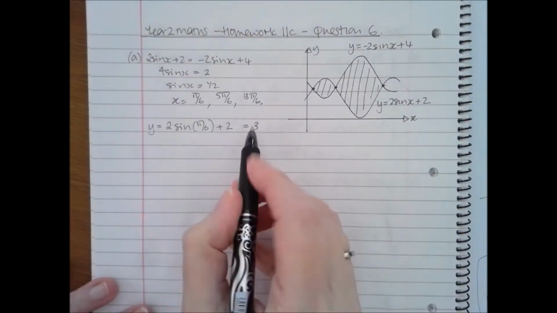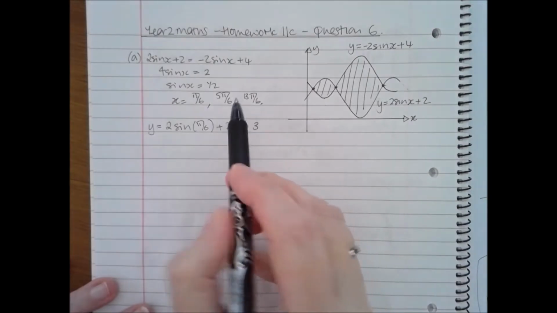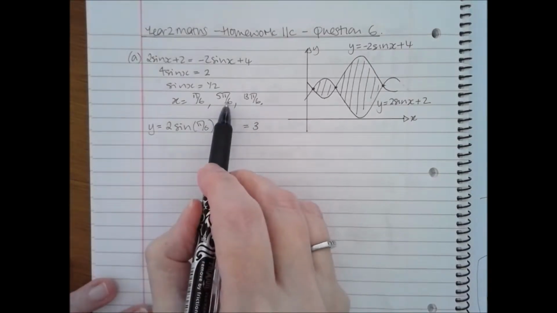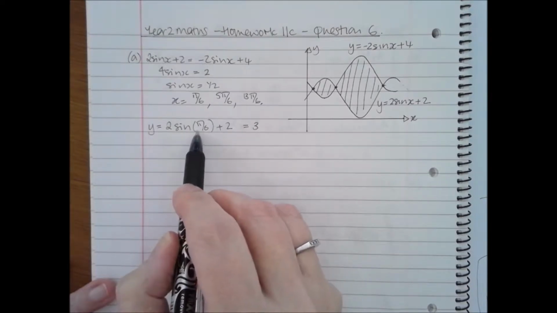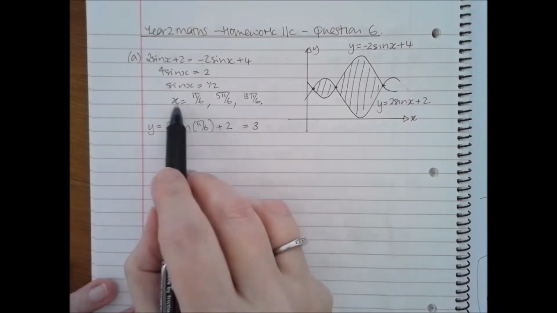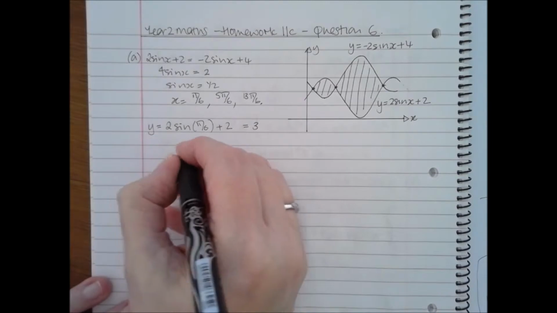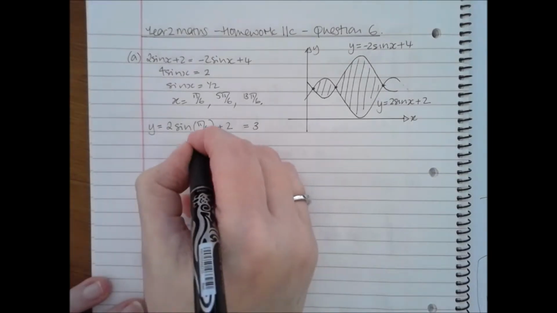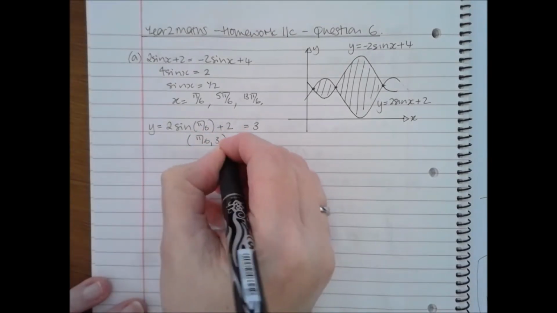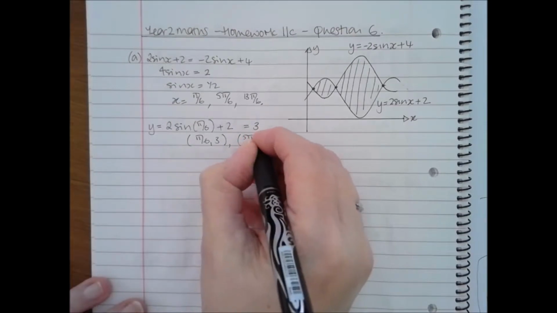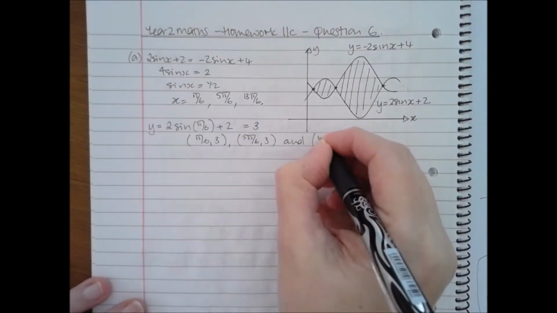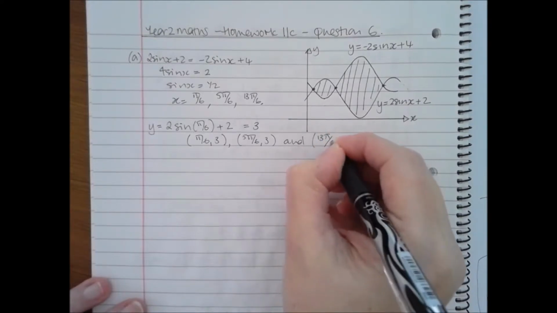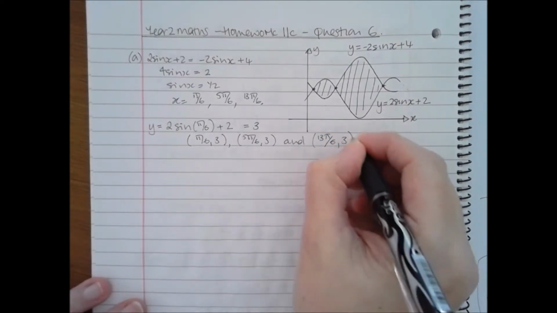Now I don't need to repeat this for the others because the sine of 5 pi by 6 and the sine of 13 pi by 6 are both a half. So 3 is the y value for each of these. So my coordinates are going to be pi by 6, 3; 5 pi by 6, 3; and finally 13 pi by 6, 3.